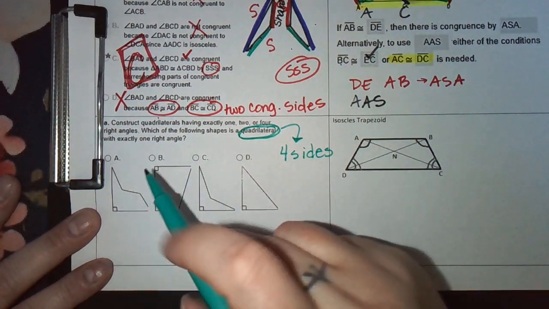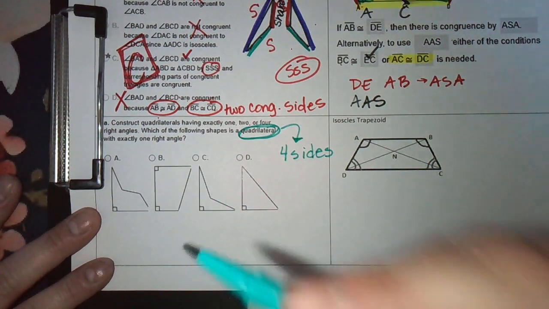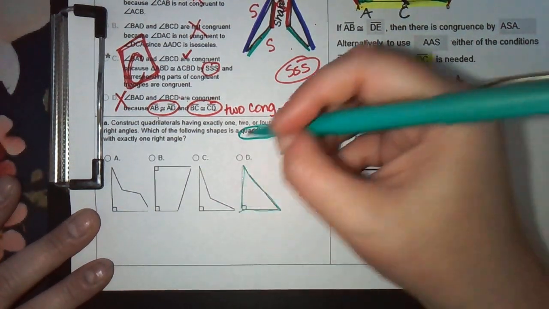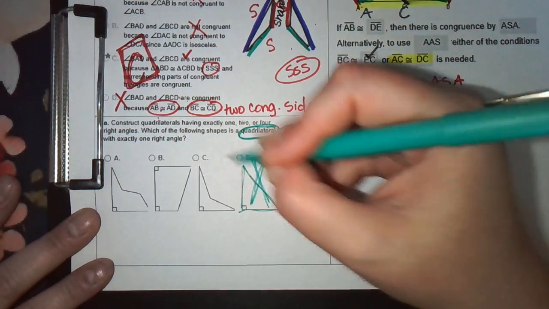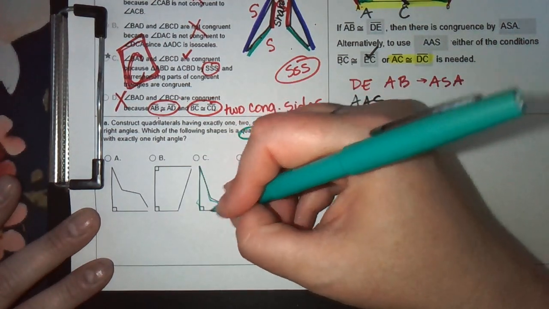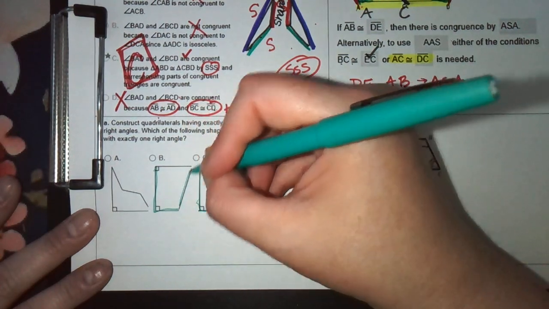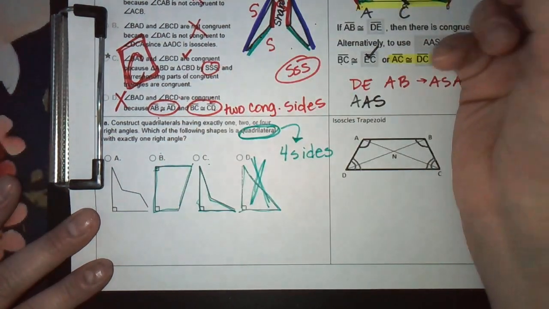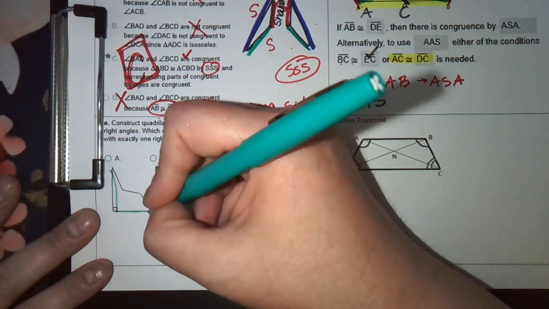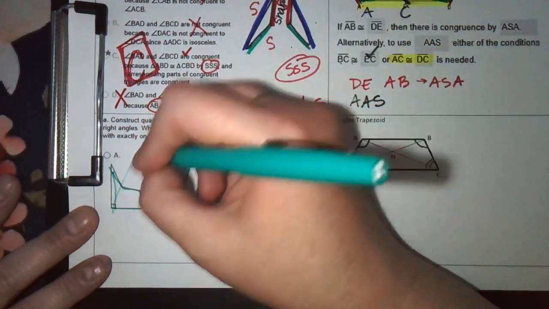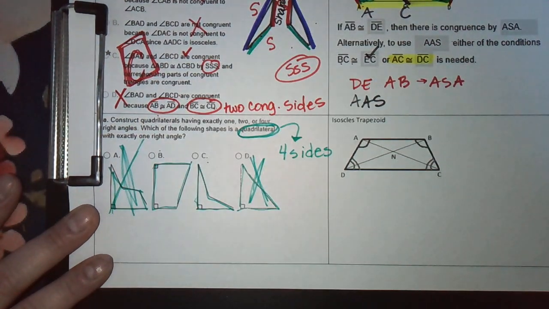So, which picture does not have 4 sides? 1, 2, 3. D's out. 1, 2, 3, 4. C's in. B. 1, 2, 3, 4. B's in. 1, 2, 3, 4, 5. A's out.